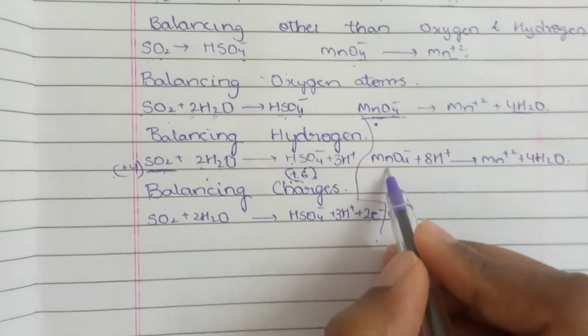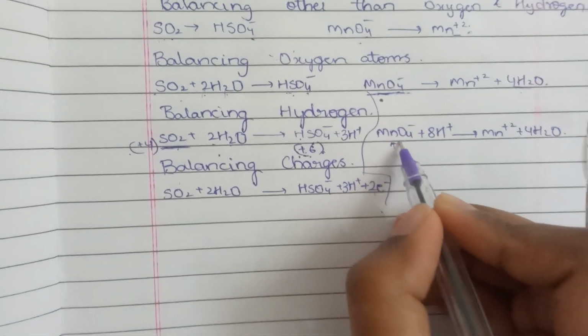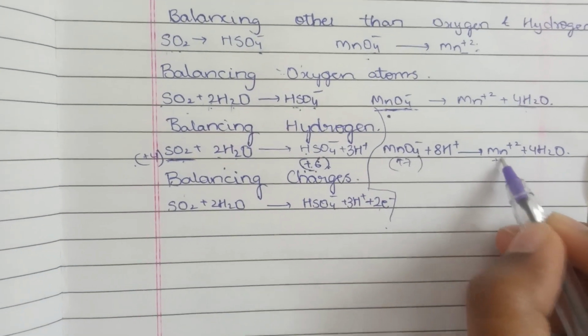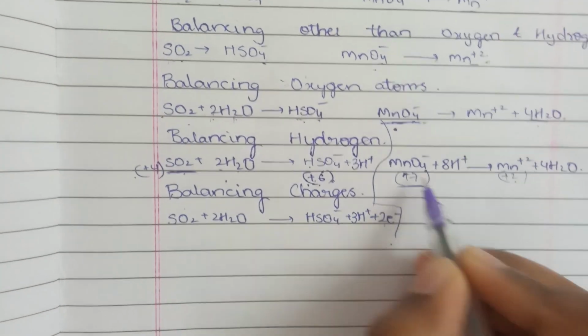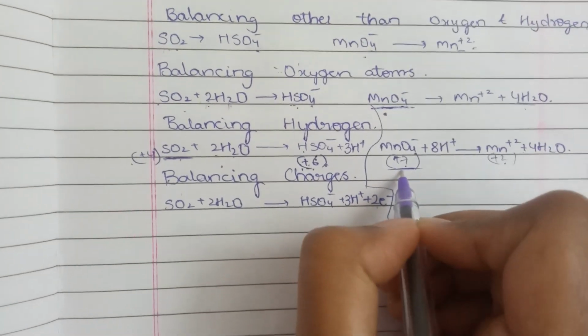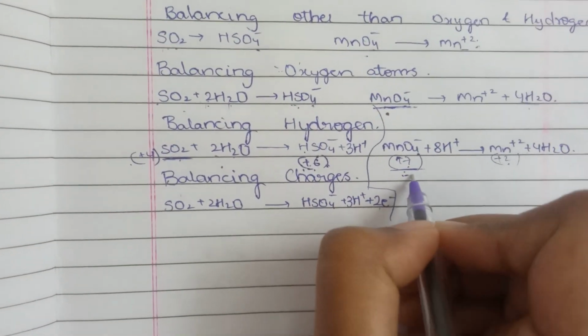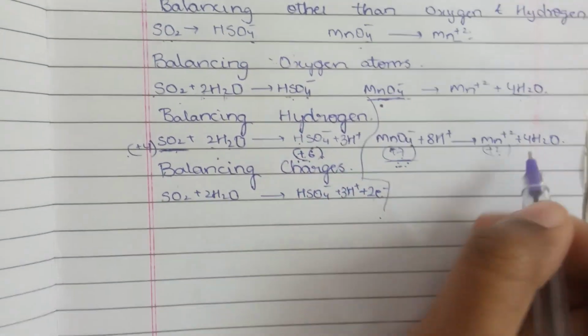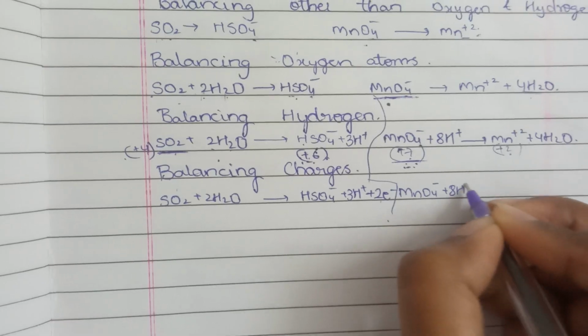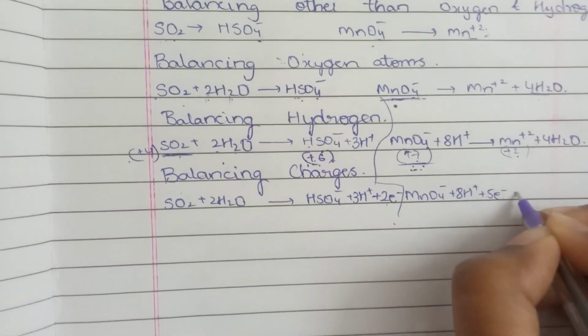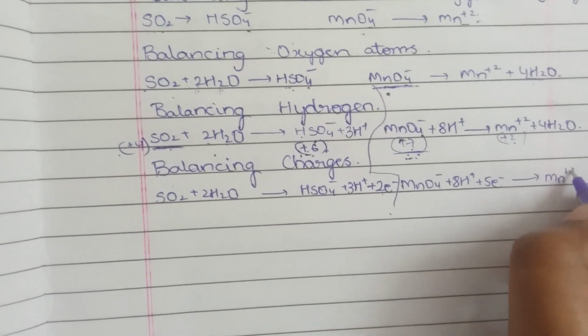And here for this we have +7 and for this one we have +2. So here I need 5 more. This is +2, this is +7. If I add 5 electrons, negative charges, it will become +2. So I need 5 electrons. 8 H+ plus 5 electrons here, and this one as it is, 4 H2O.